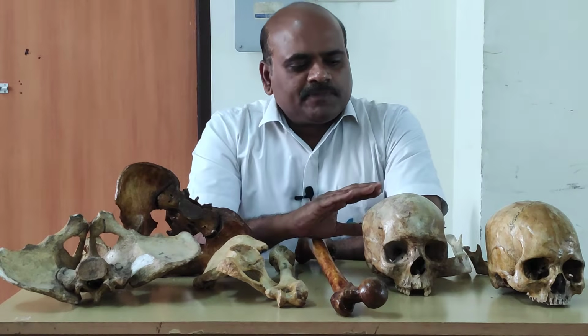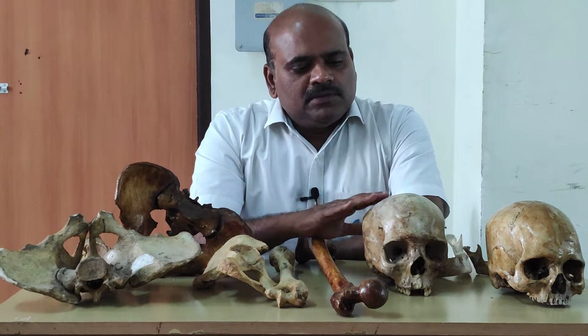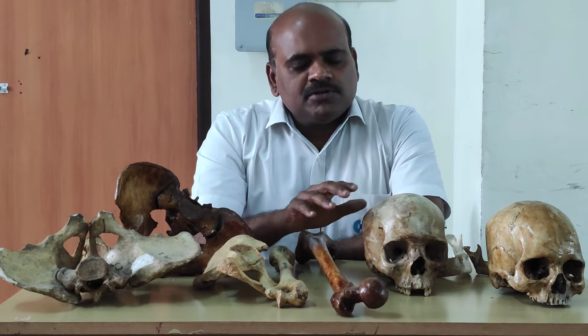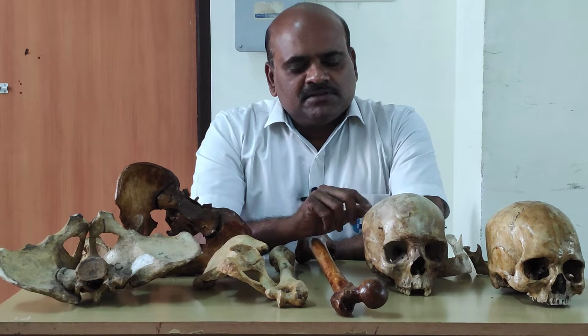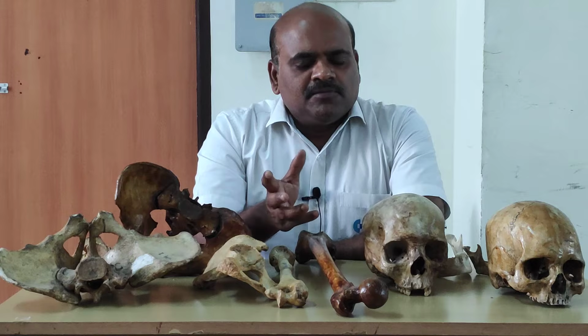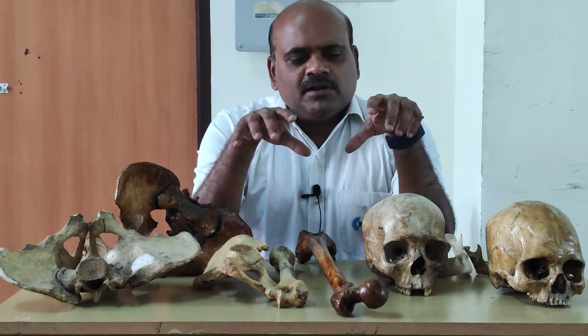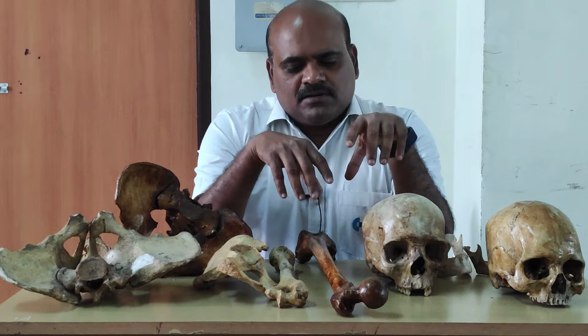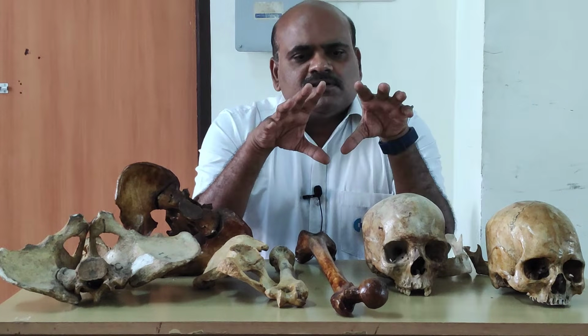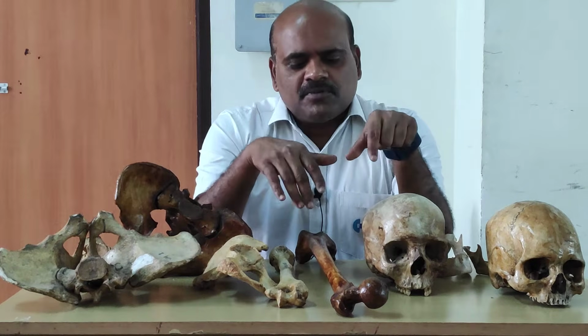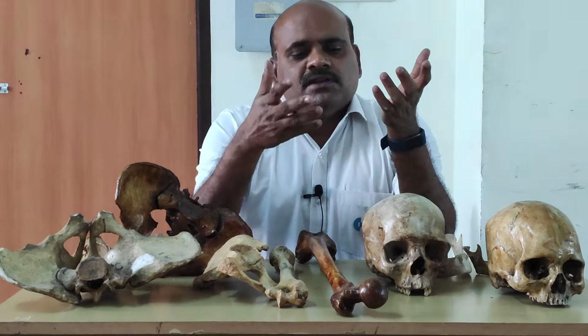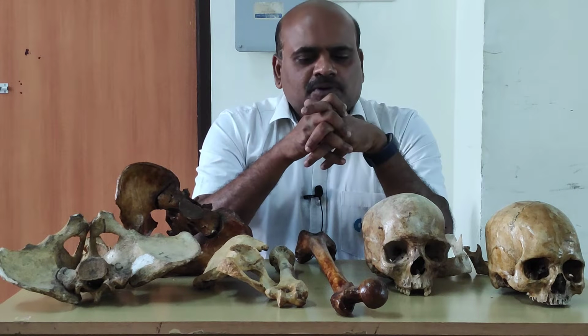Then, the third question is whether the bones are of the same or different individuals. Suppose the entire skeleton is there, by doing the reconstruction, articulating all the joints, if all the bones are properly articulated, are of the same sex, same age, same size, showing the same morphological features, then it will be of the same person only.